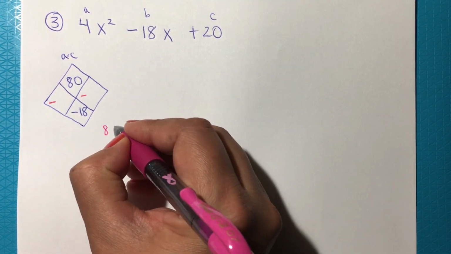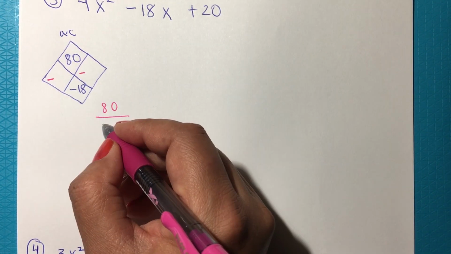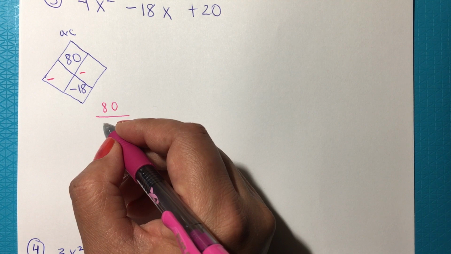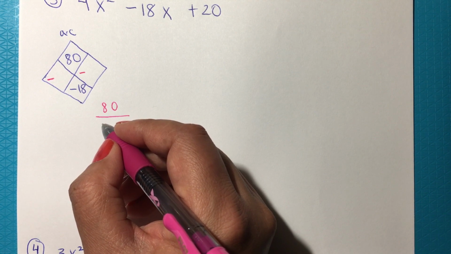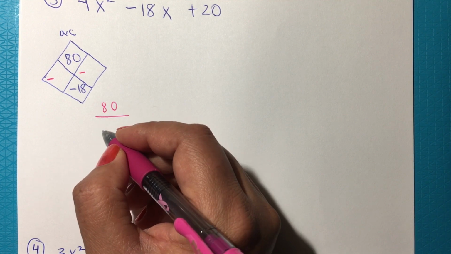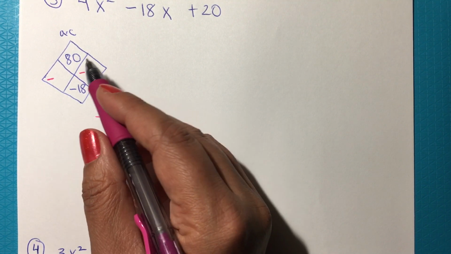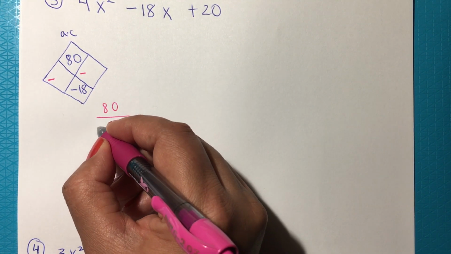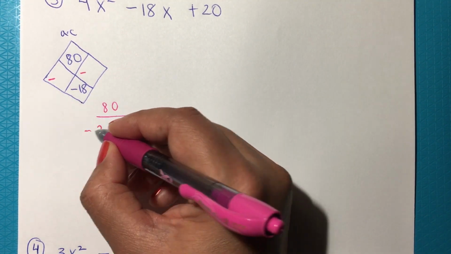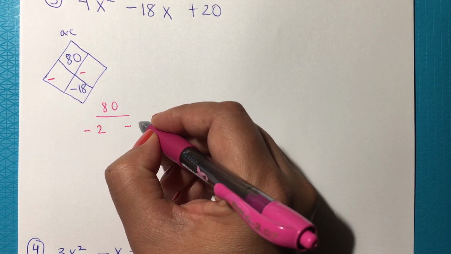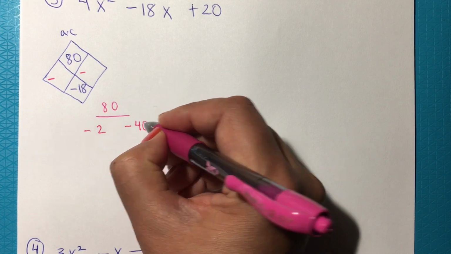Okay, and so 80. Some of you already saw the number. I'm not going to say it because I want to give a chance for those who can't see it easily, and that's okay. It doesn't matter as long as you get to the answer. And so we just start multiplying. Both will be negative. Negative 2 times negative 40 is 80.